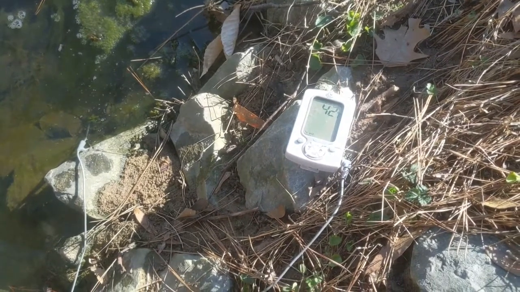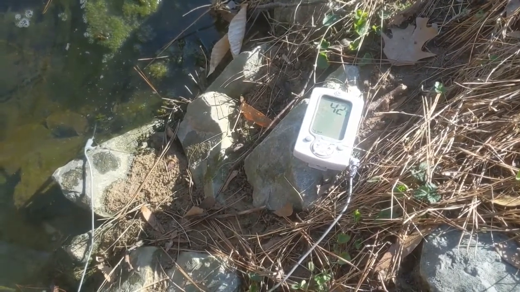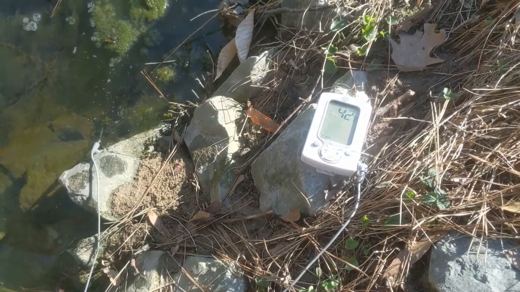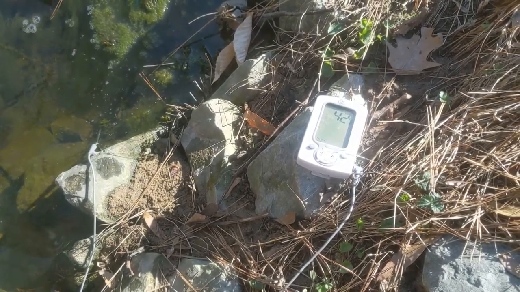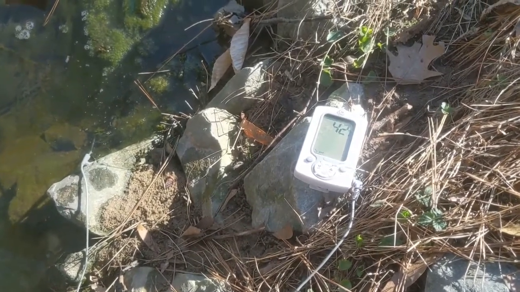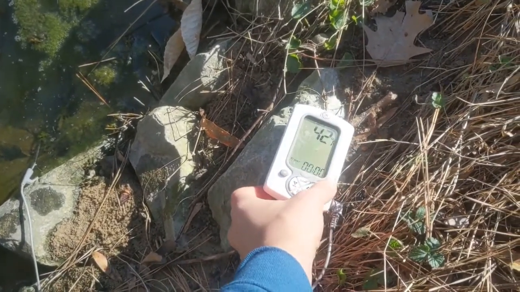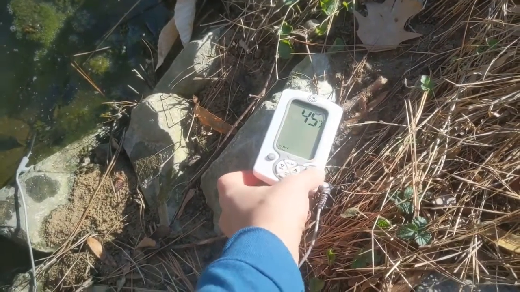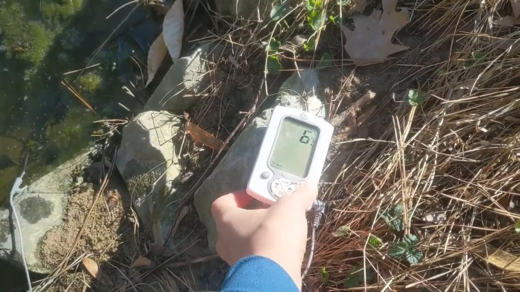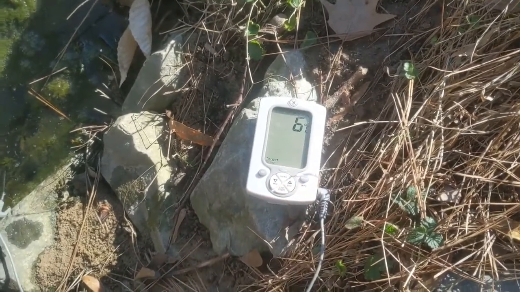All right, I've let this sit here while I collected all my water samples. So now I'm going to collect this and bring it back in. It looks like my temperature is 42 degrees Fahrenheit. My kitchen thermometer has a mode switch button, so I can even switch it to Celsius. 6 degrees Celsius, there we go.